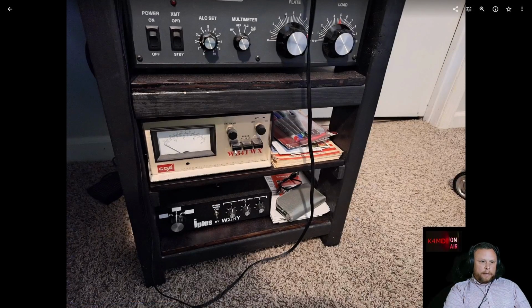Underneath the AL80B is my rotor control. I purchased this from WB4TWX, later W4TWX. He's a silent key now. It's one of our Elmers around here. I purchased this from him. Of course, he'd put his call sign on it.